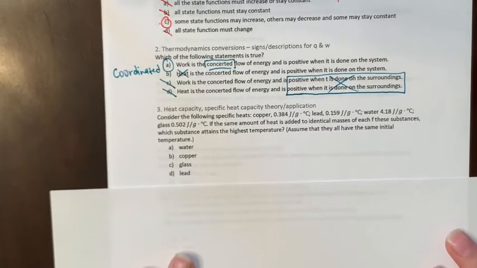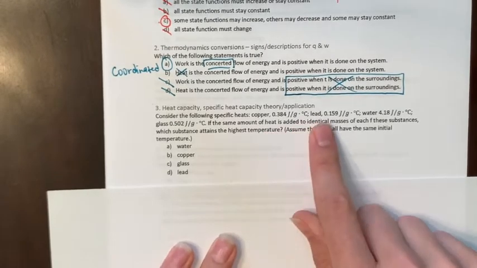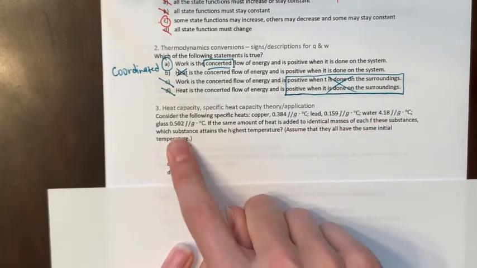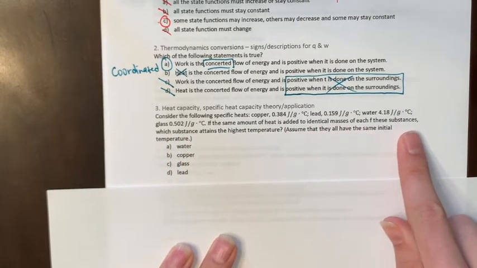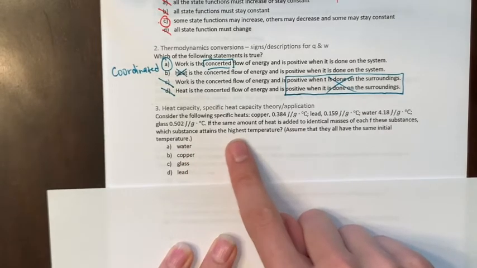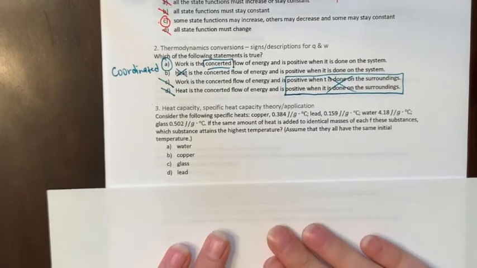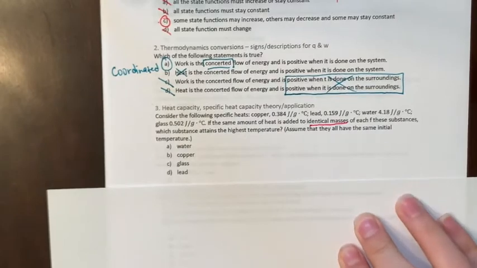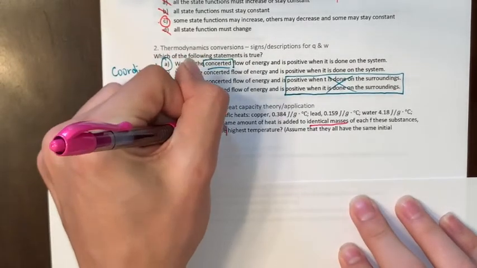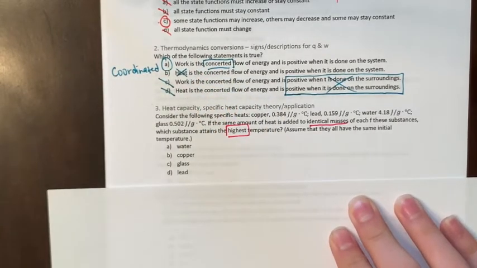We have here, consider the following specific heats: copper, lead, water, and glass. If the same amount of heat is added to identical masses of these substances, which substance attains the highest temperature? Looking at the question first, we're told we have identical masses, so no difference in mass, everything has the same mass. And we're looking for which one is going to gain the most temperature, right? We want to see which one ends up at the highest temperature.